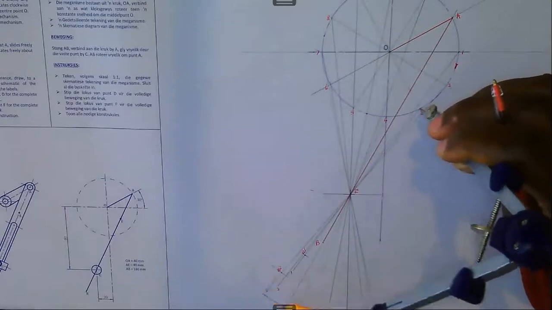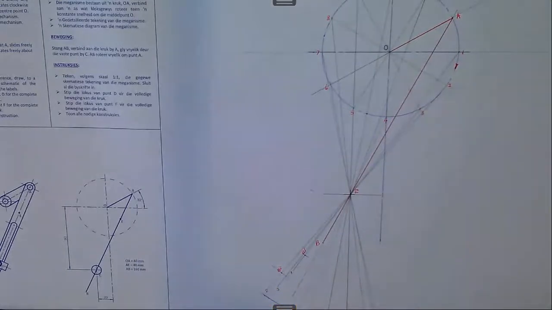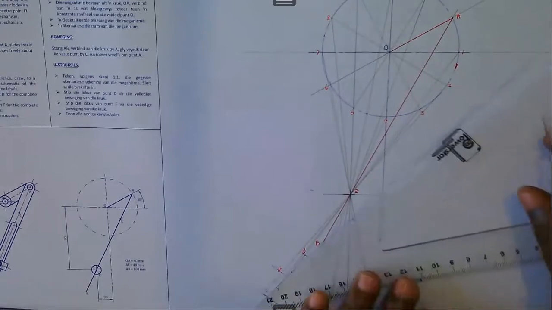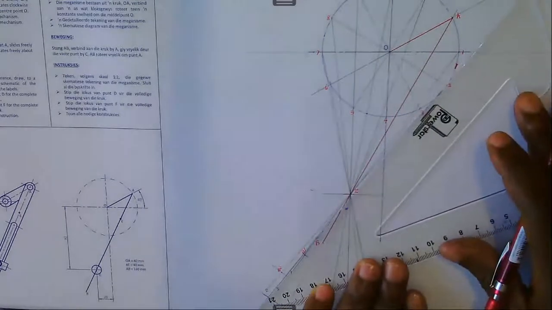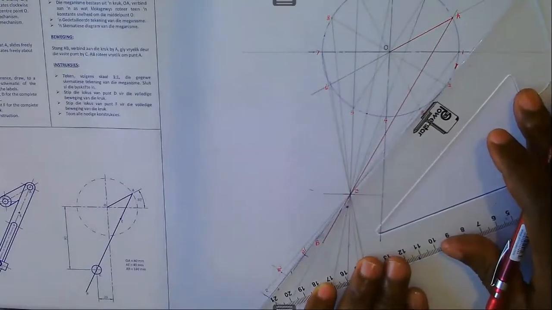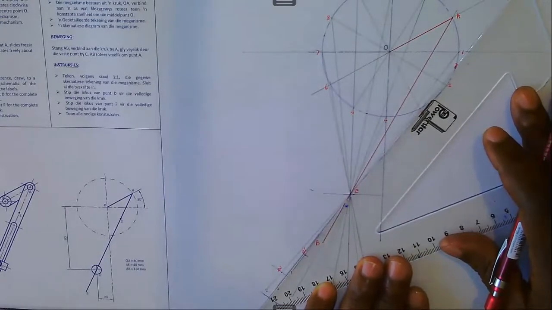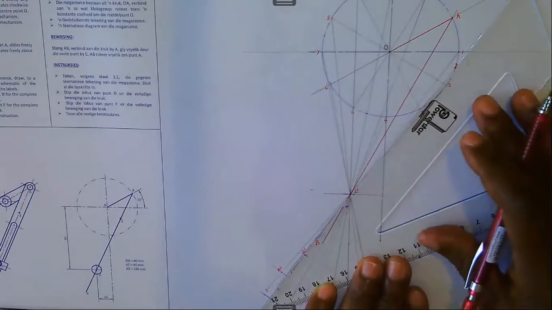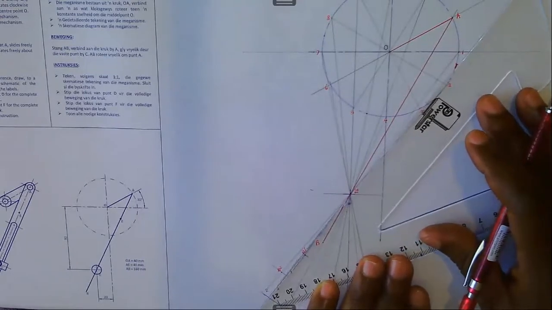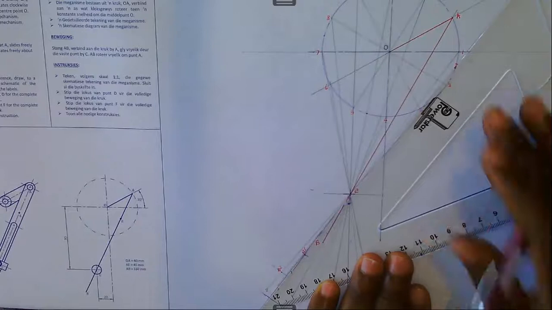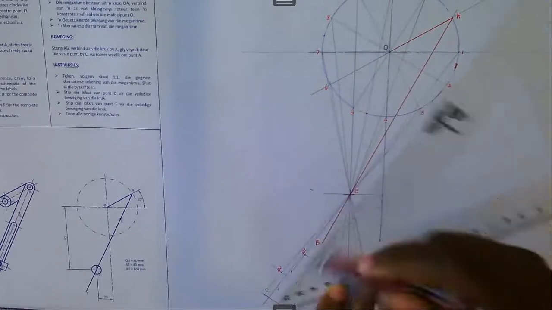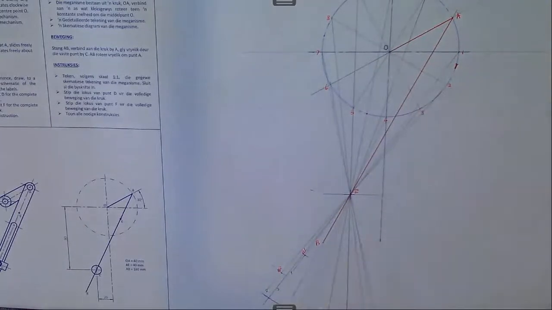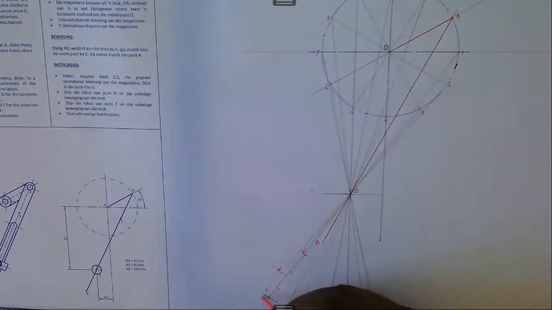And 3, we need to extend this. That's B3.